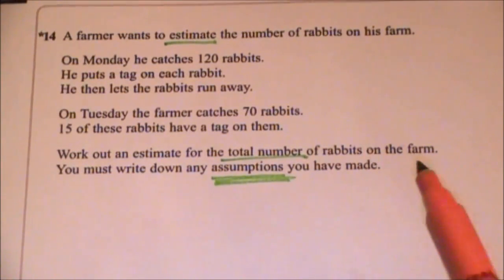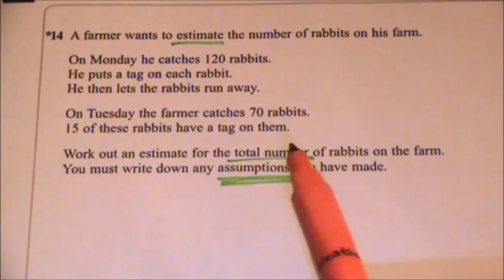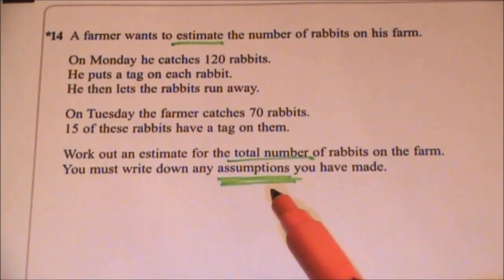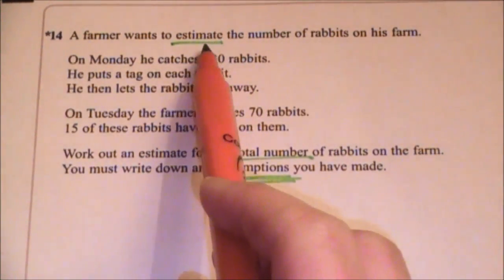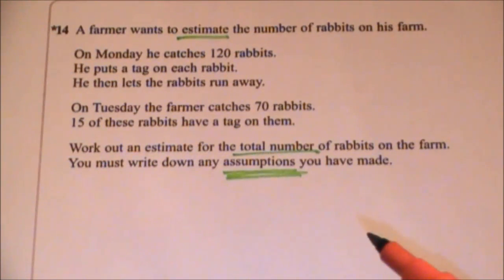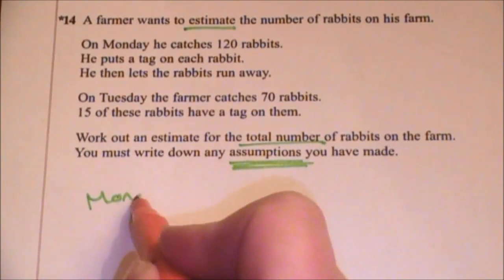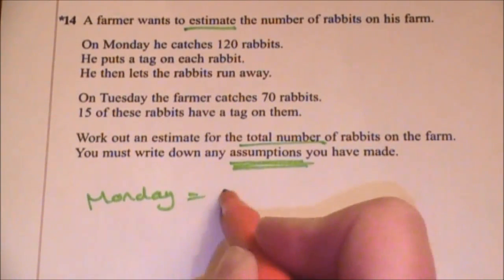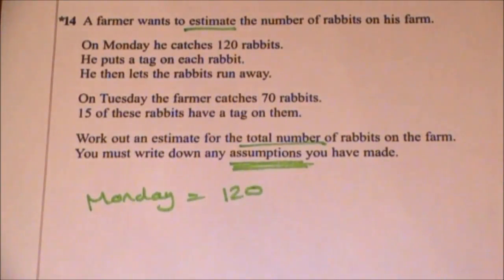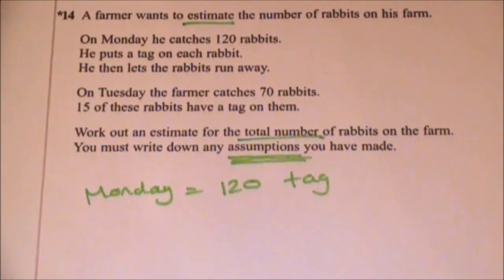And I said that the key to this question is all in the last sentence, and it's about the fact that you have to make assumptions in order to get an answer for this. That's why it's only an estimate. There's nothing concrete here. So let's think about the story of the farmer and the rabbits. So on Monday, he caught 120 rabbits, and they all got tagged.